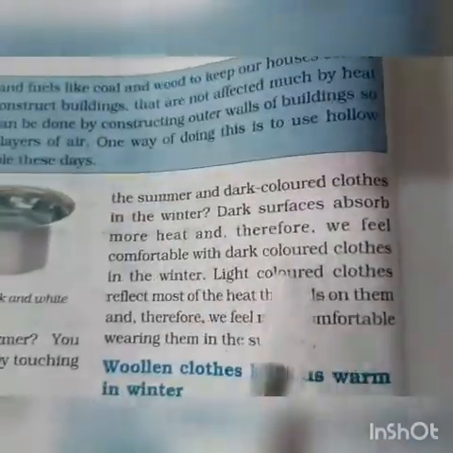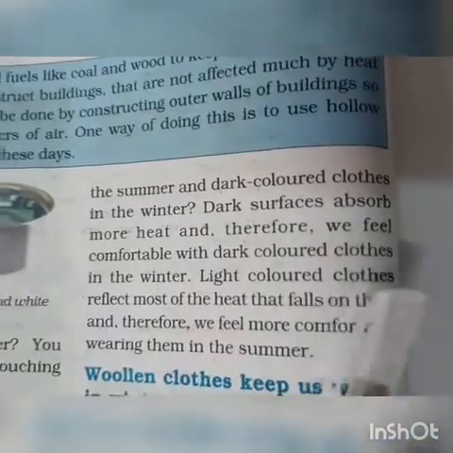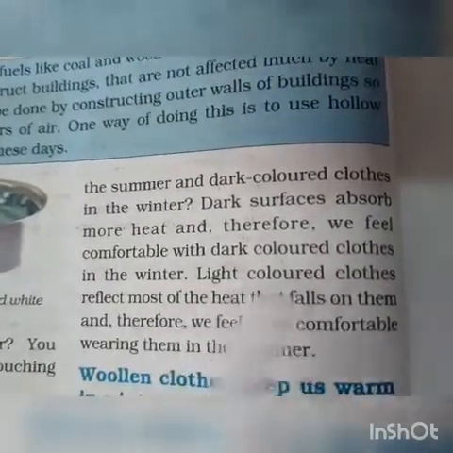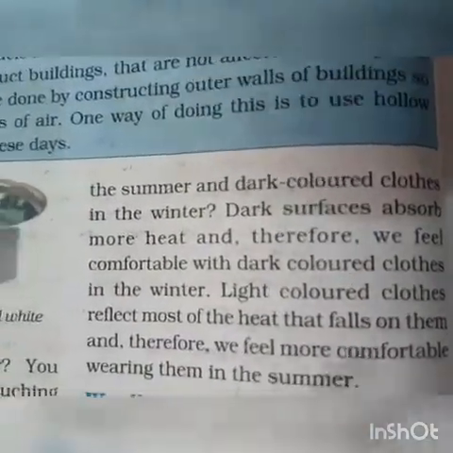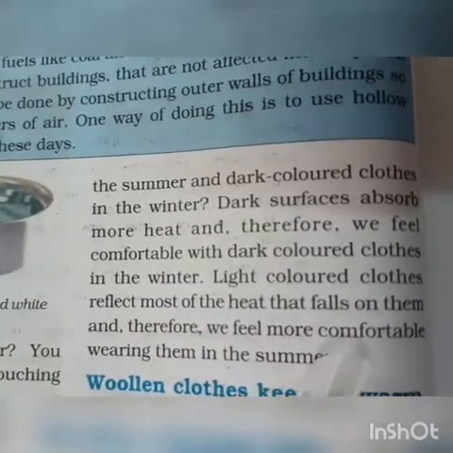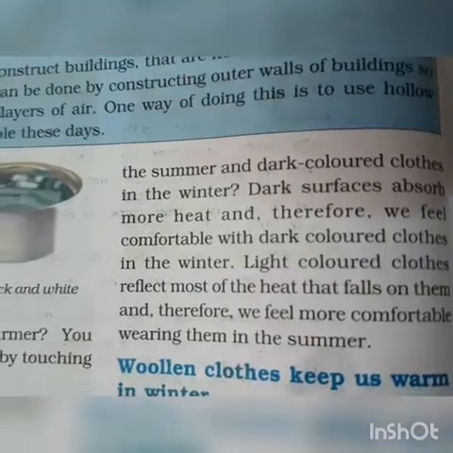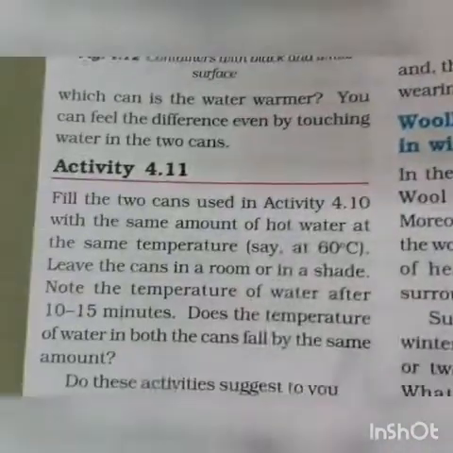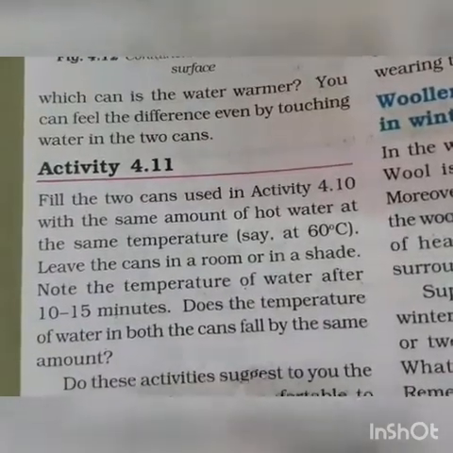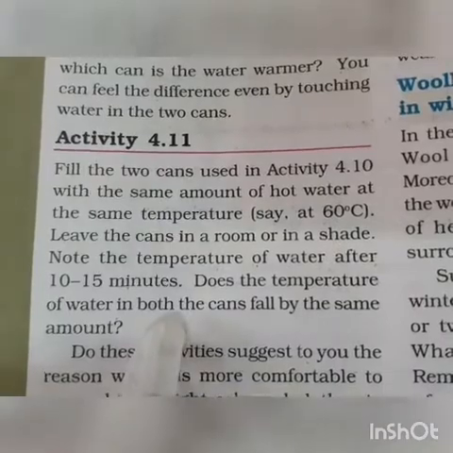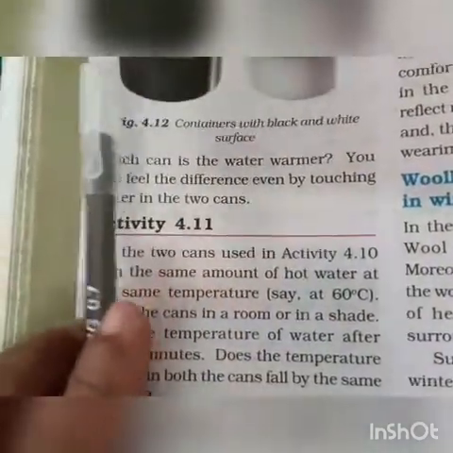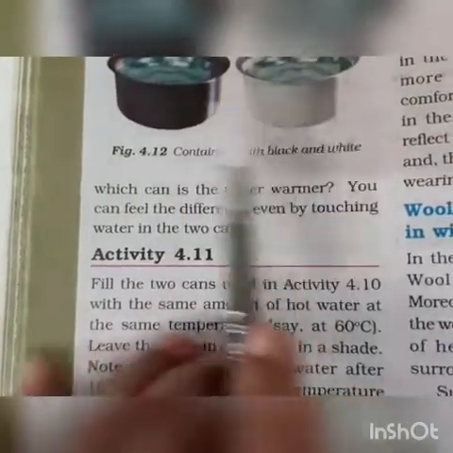See, dark surfaces absorb more heat and therefore we feel comfortable with dark colored clothes in the winter. Light colored clothes reflect most of the heat that falls on them, and therefore we feel more comfortable wearing them in the summer. Now when we have kept this, you can see the fall in the temperature. Does the temperature of water in both the cans fall by the same amount? No, it will not fall by the same amount. In this it will be less, and in this it will be still more compared to the other can.